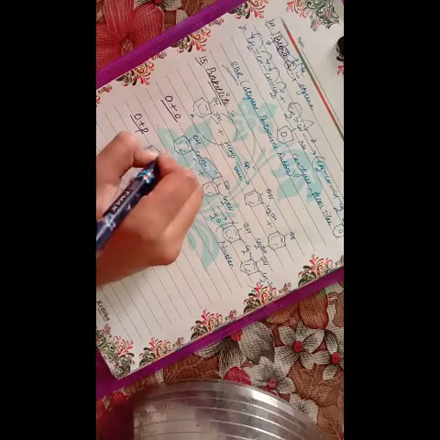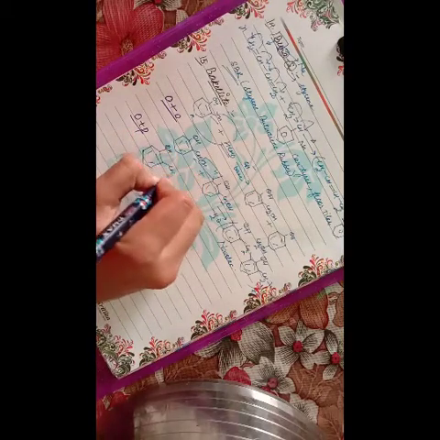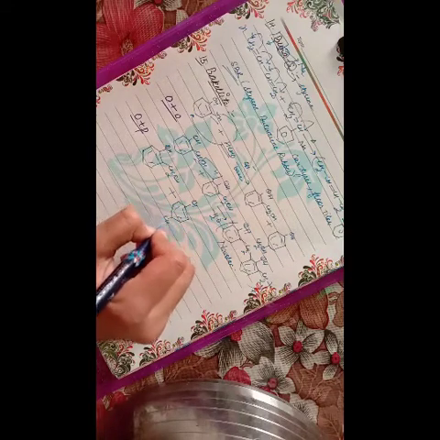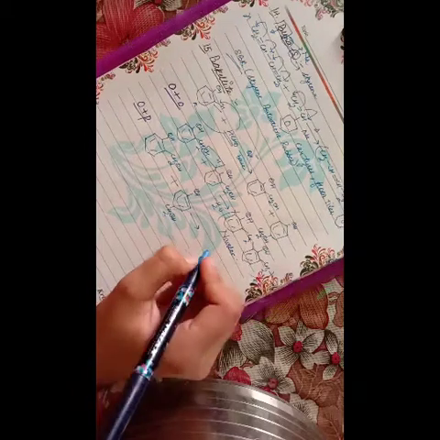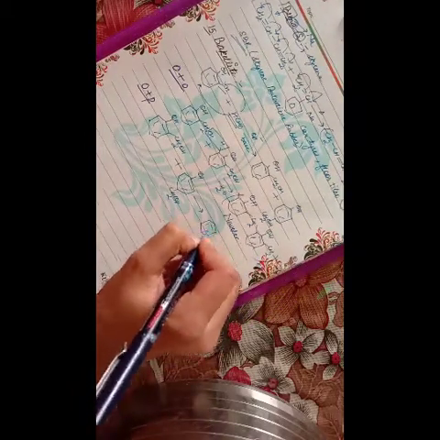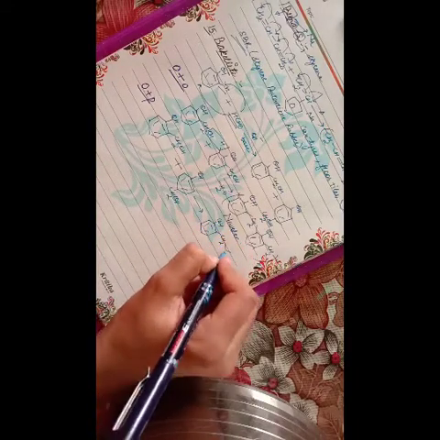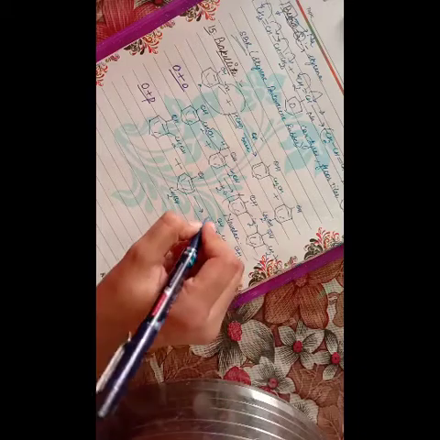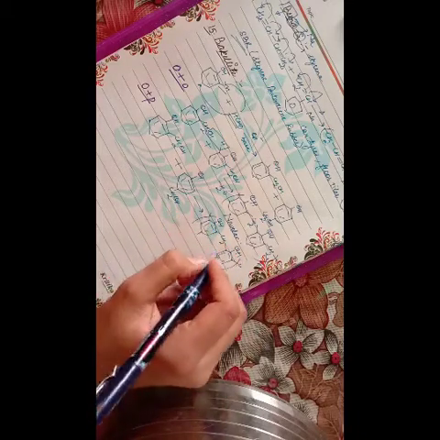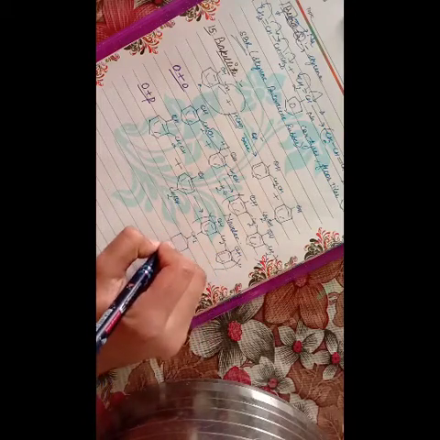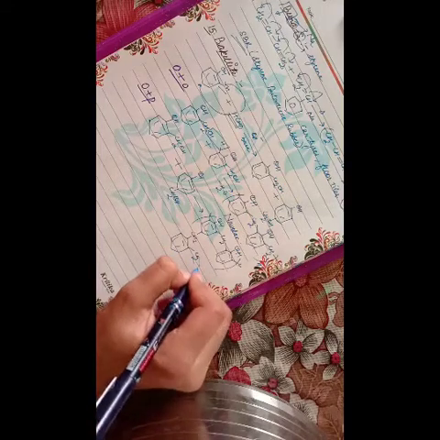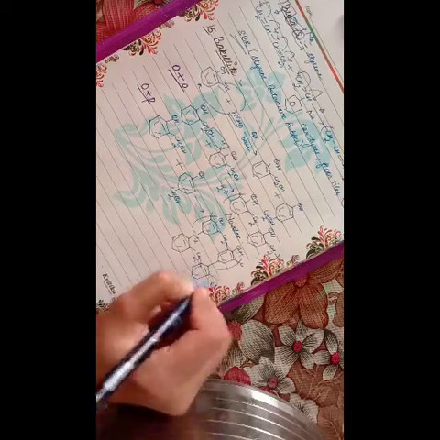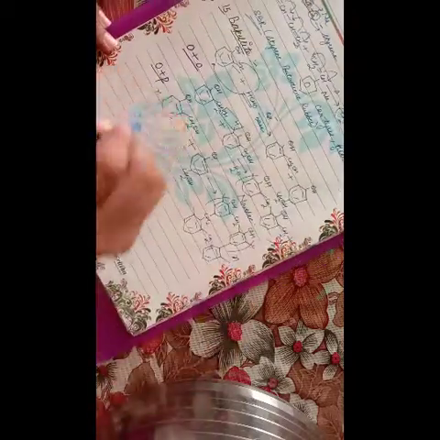Now if the ortho and para combine, then it forms the Bakelite, CH2OH, it forms Bakelite, and this is Bakelite.